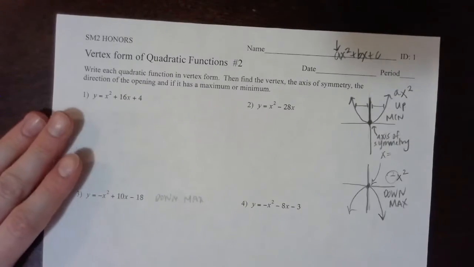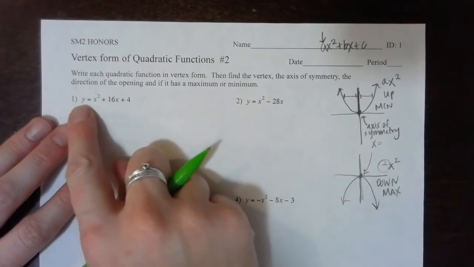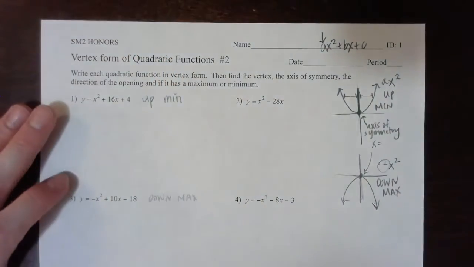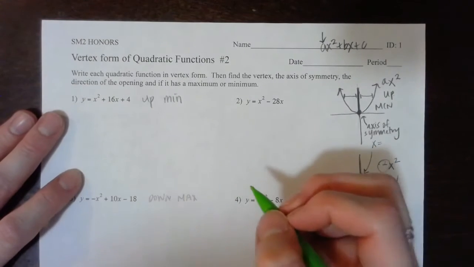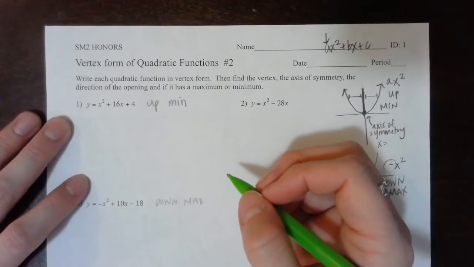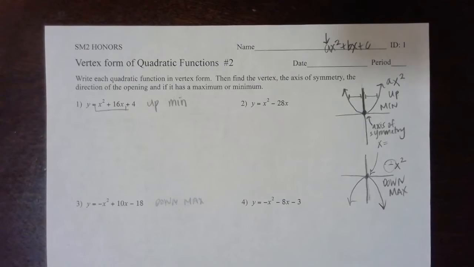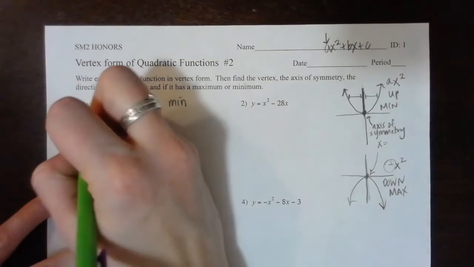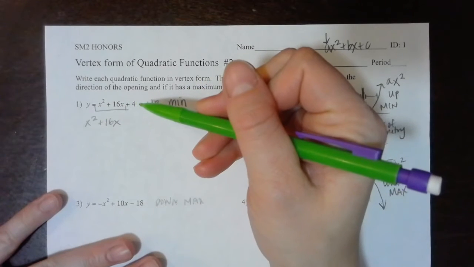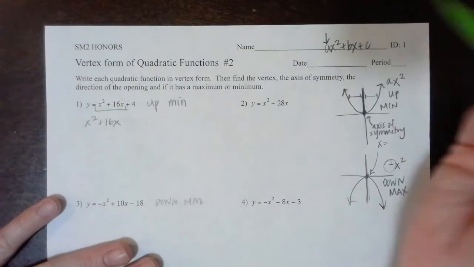So here we go. We're going to do this guy first over here, and notice that he is positive. So since he is positive, he is pointing up, and there is a minimum. All right, so in order to figure out where the vertex actually is, we need to complete the square. So remember, when we complete the square, we're finding a new c value. So we're just focused on these two terms here, okay? So I'm going to keep my x squared and my 16x. Now remember, we can't really change this equation. We can change what it looks like, but the meaning of it in the actual numbers, we can't change.